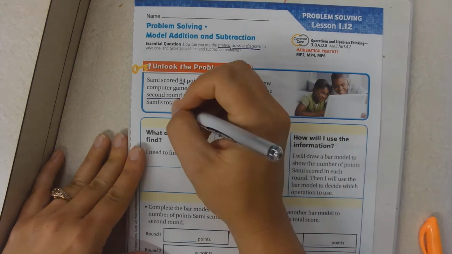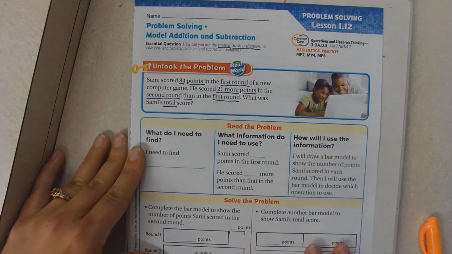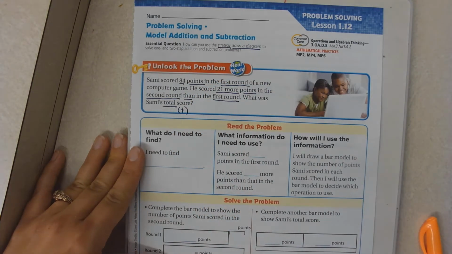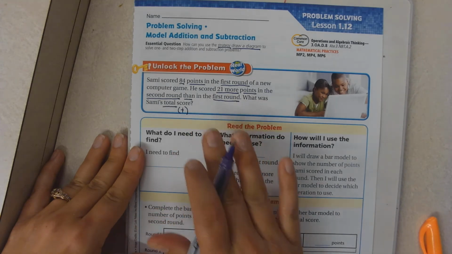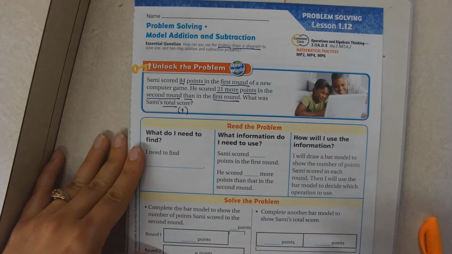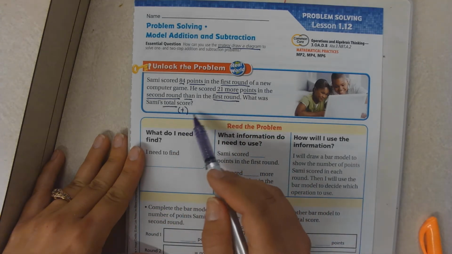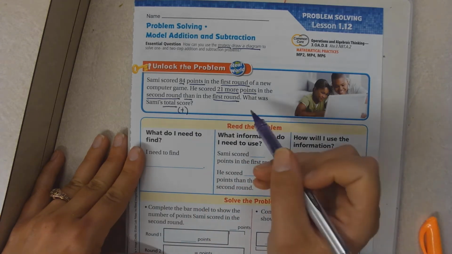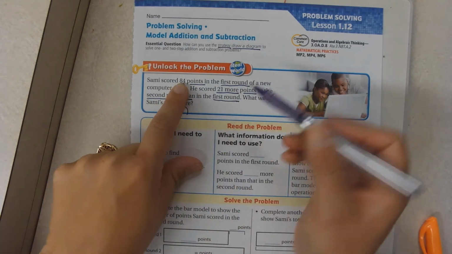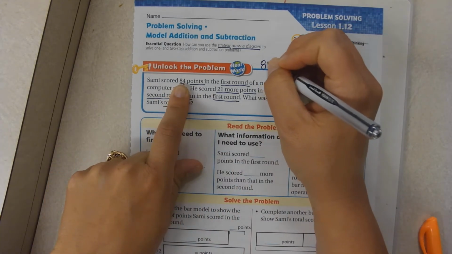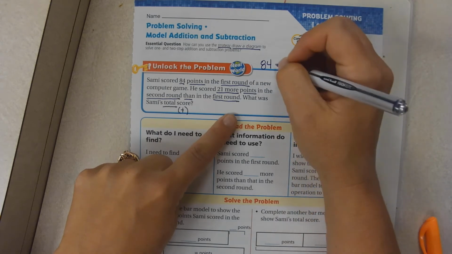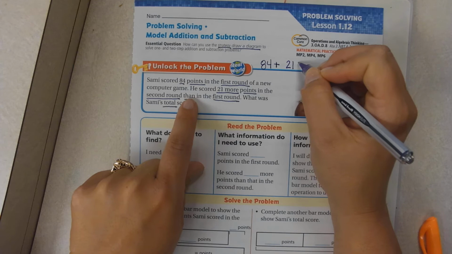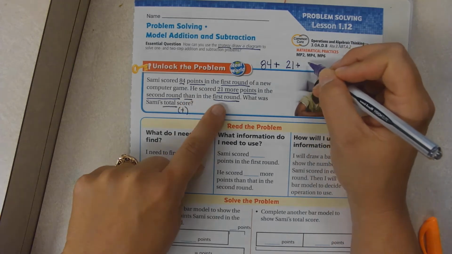What was the total? Now, total tells me to add right now. You will find that this is a fluid concept, and as you gain more knowledge, you will change these. So don't get stuck on, oh, that means addition. So let's decode this. 84, and we decided this would be addition. 21 more than 84.